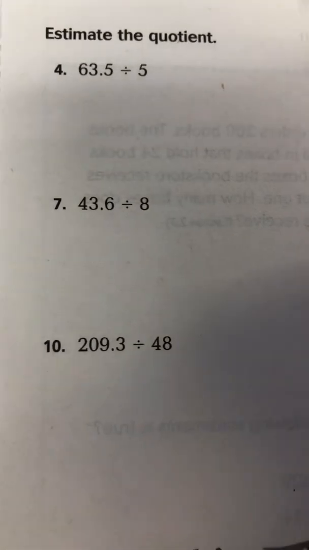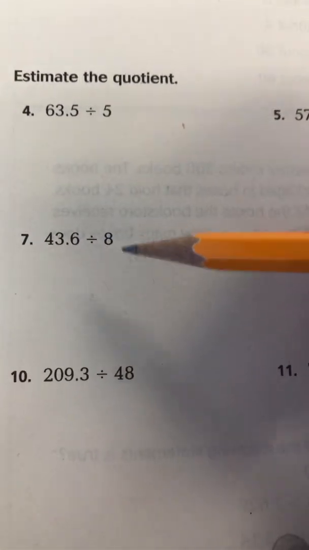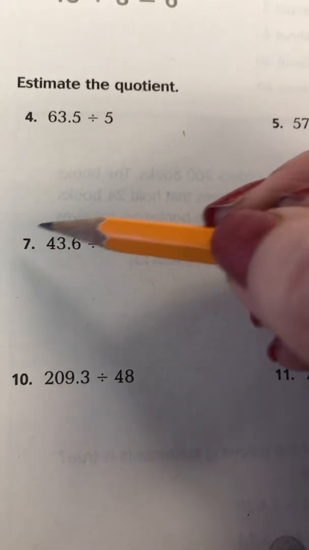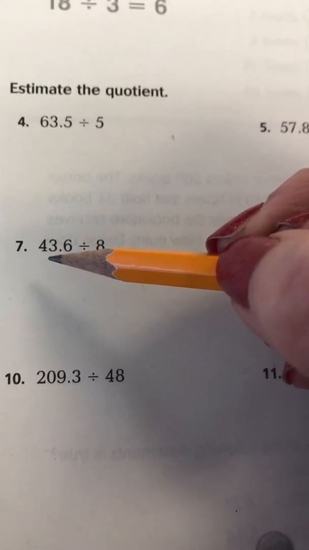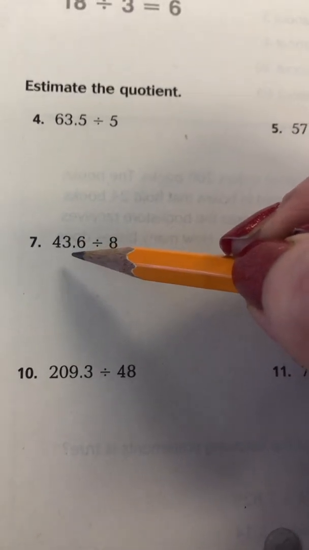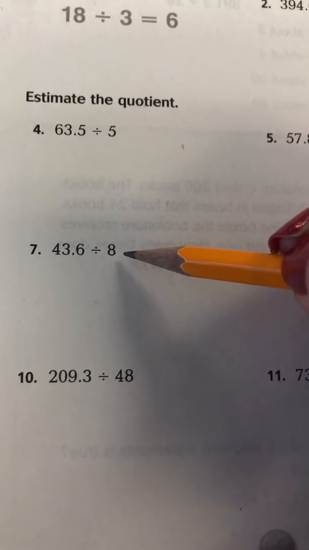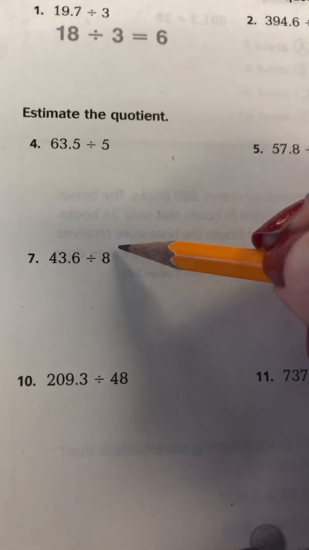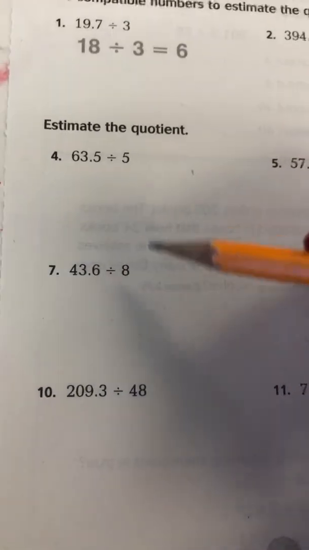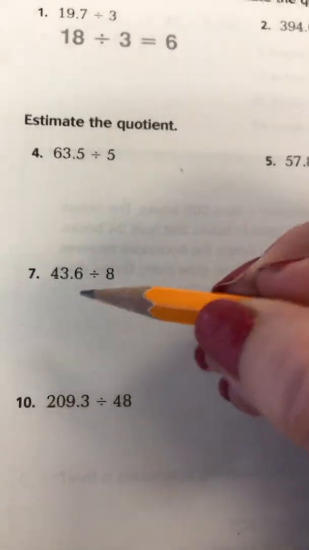The first step you're going to want to do is figure out whether or not the dividend, which is this number, is greater or less than the divisor. So 43 and 6/10 is greater than 8. So because it is, I do not need to worry about decimals in this answer. I'm going to treat this as if they were whole numbers.